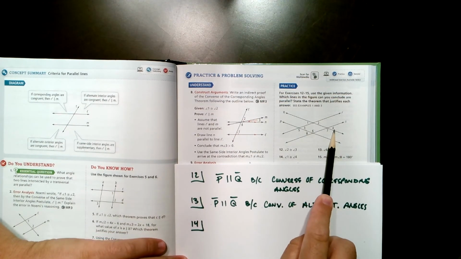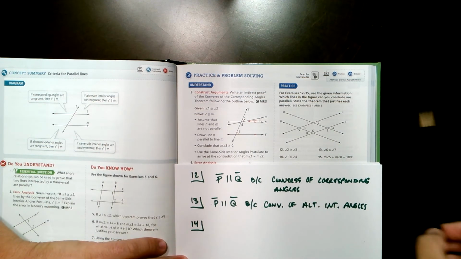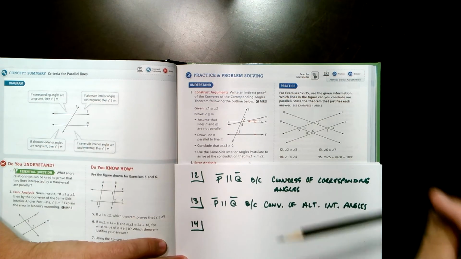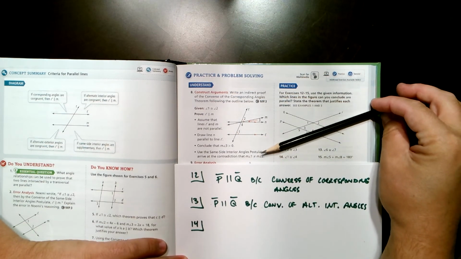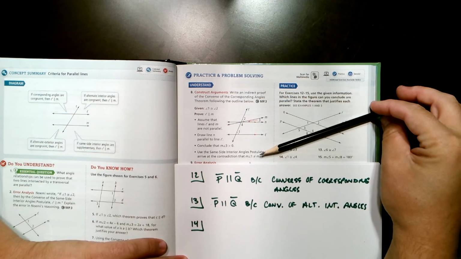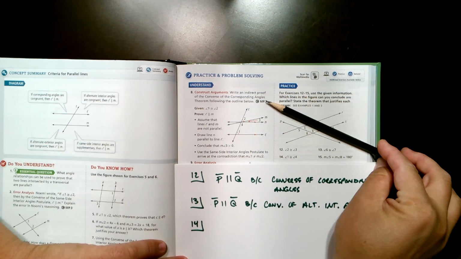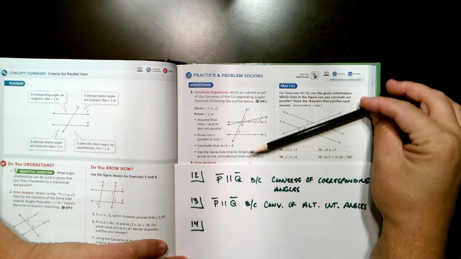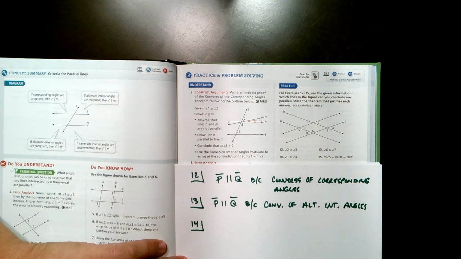Angle 1 and angle 4. So there's angle 1, there's angle 4. So I think they switched over to the other set of possible parallel lines. What we're talking about now are R and S. Those are the possible parallel lines, and line Q is our transversal. So try to ignore everything else. Look at S and R as the possible parallel lines, and Q is the transversal.